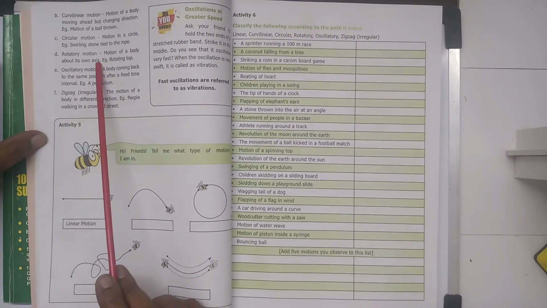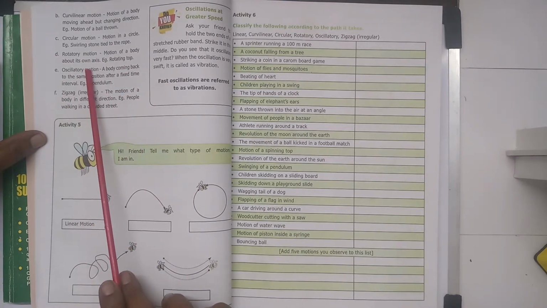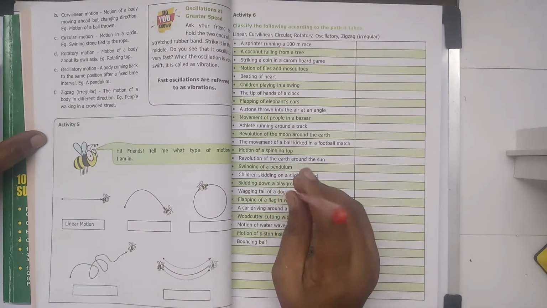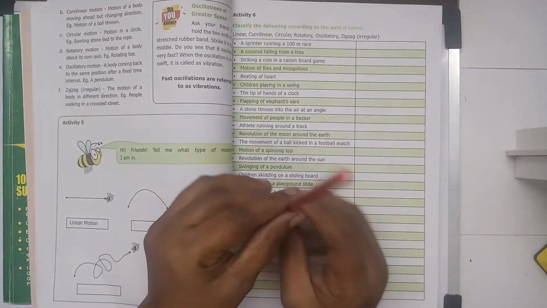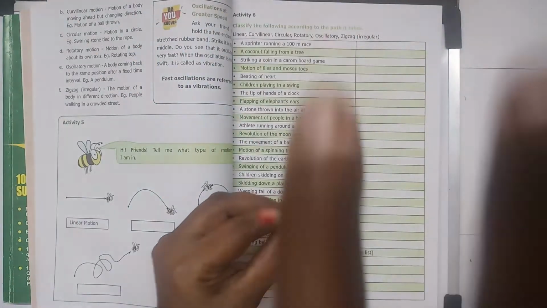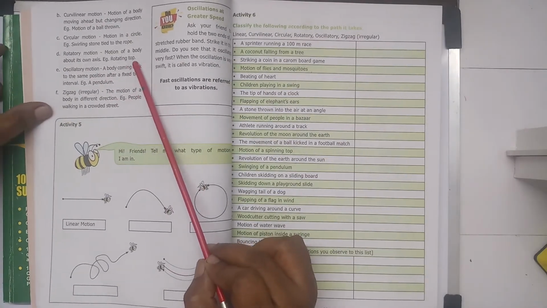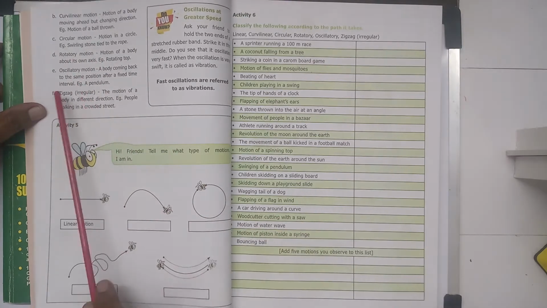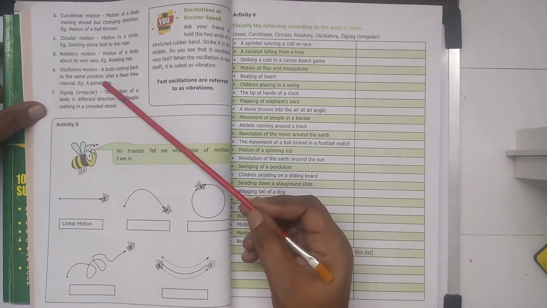Then you have rotatory motion. What is rotatory motion? Motion of the body is about its own axis. ஒரு axis சுற்றி, I told you, like how the earth rotates around its axis. So ஒரு நிலையான அச்சு இருக்கும், அதை சுற்றி இது சுழலும். For example, நீங்கள் பம்பரம் விளையாடுவீங்கல்ல, top, we call it as top, a rotating top. அது வந்து rotatory motion.